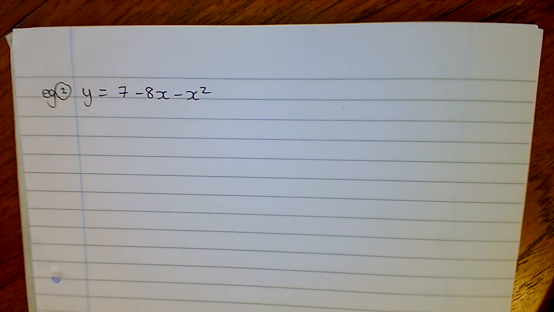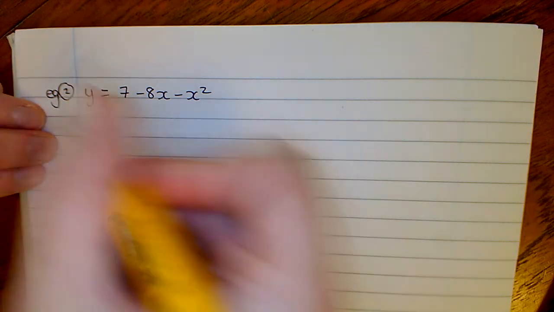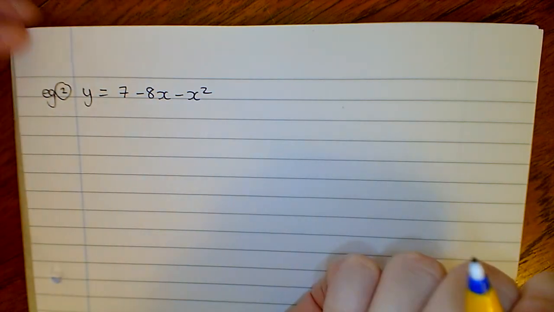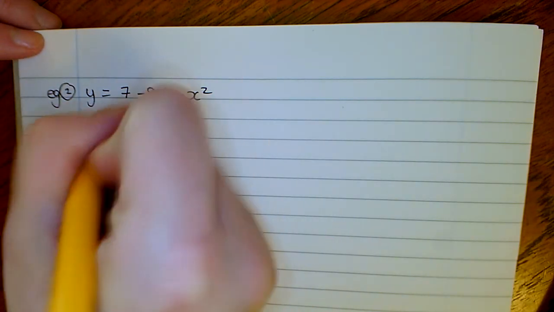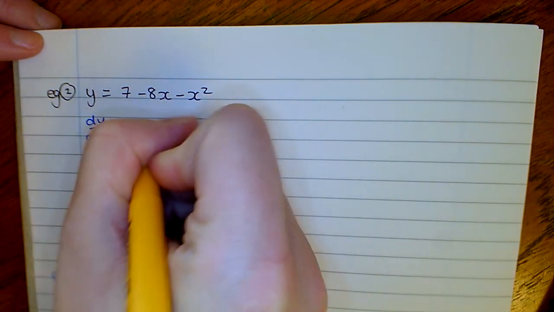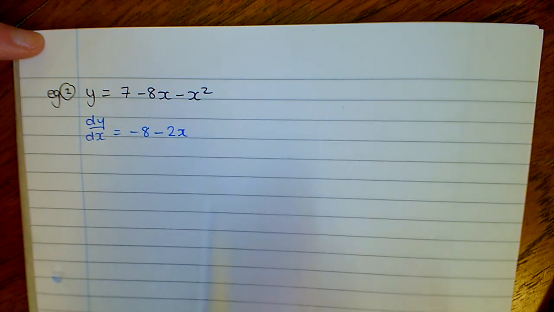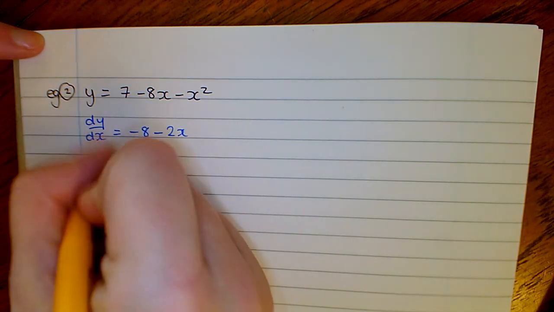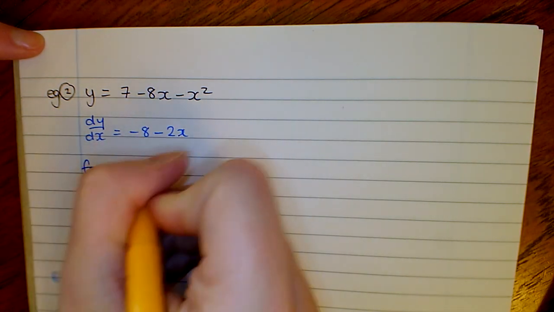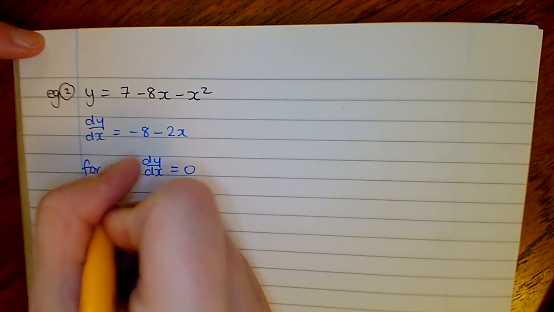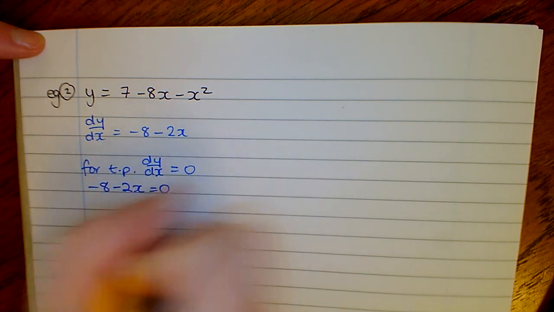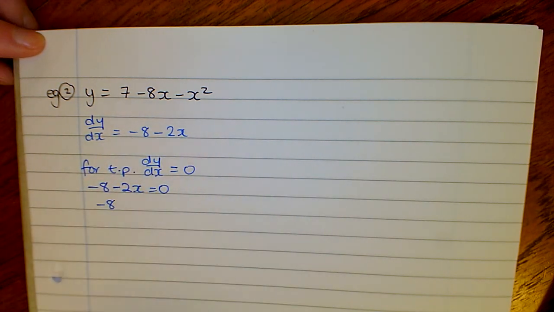Okay, our second one then, y equals 7 minus 8x minus x squared. And again, the question's still the same. Find the turning point and state the nature. So we get dy by dx, and we get minus 8 minus 2x. For turning points, dy by dx equals 0, so minus 8 minus 2x would have to be 0.